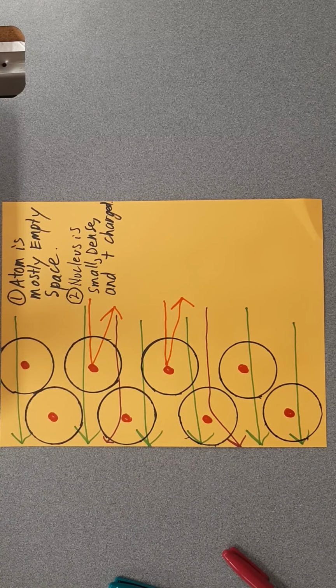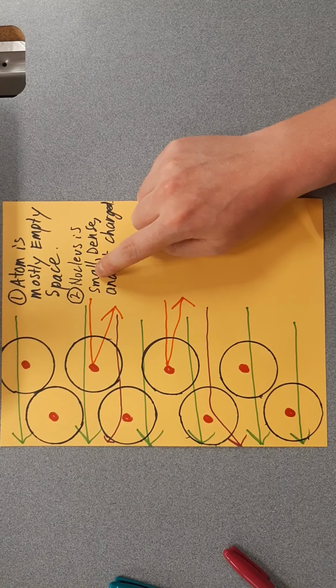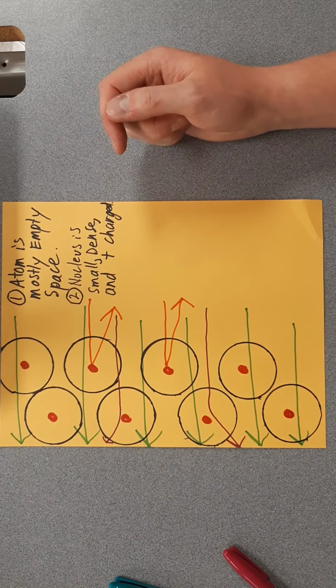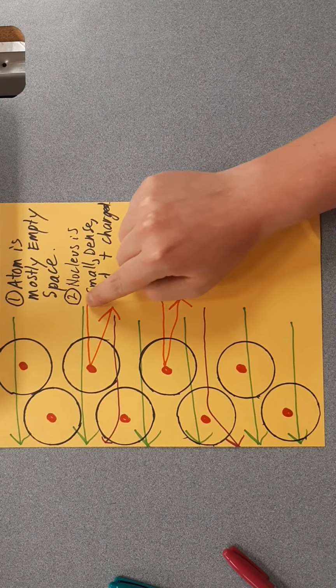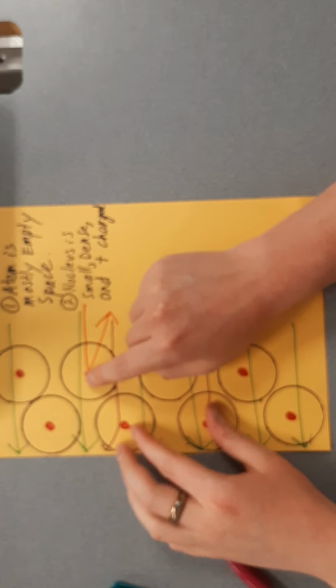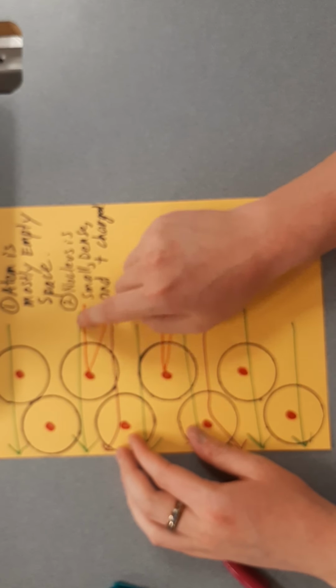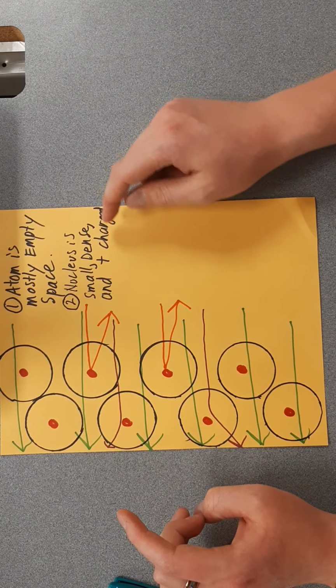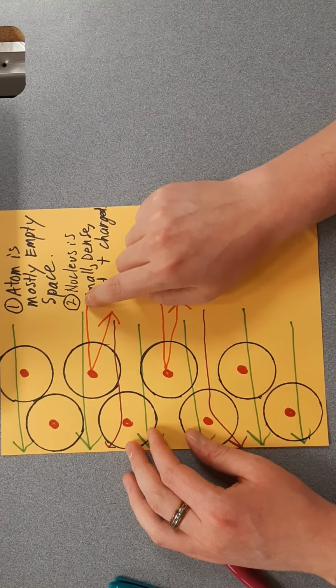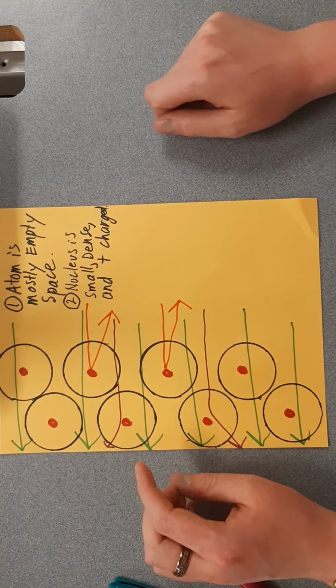Rutherford was also able to figure out that the nucleus must be very small and very dense, because very, very occasionally one of these alpha particles would come through, run smack into that nucleus, and rather than breaking the nucleus or going through it, would come back and be reflected off. That told him that the nucleus must be very, very dense for it to repel that really fast-moving alpha particle.